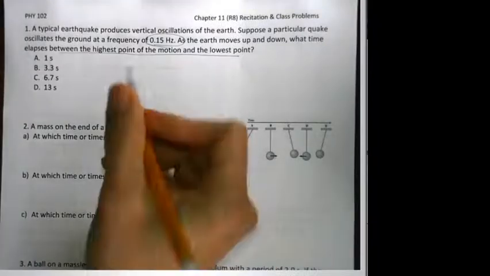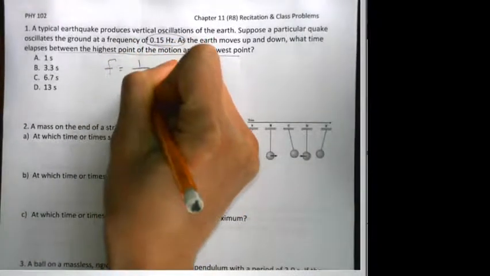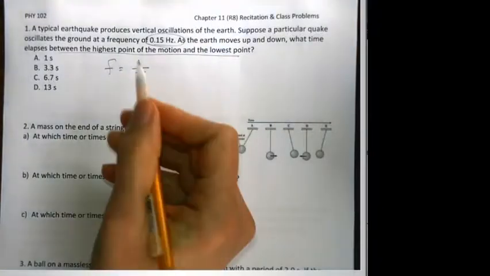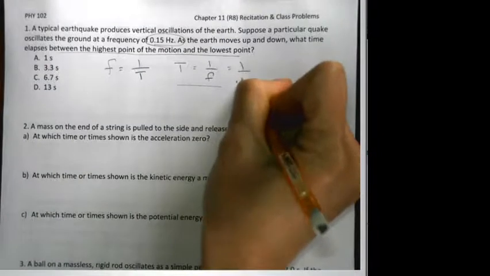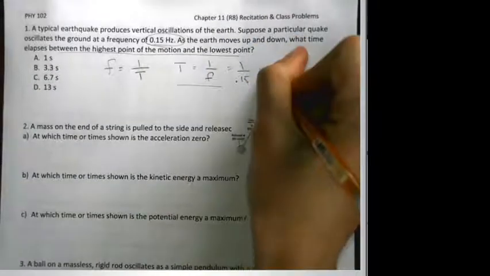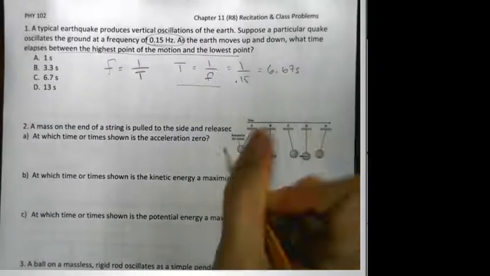Okay, so a typical earthquake produces vertical oscillations, and the frequency of this oscillation is 0.15 hertz. As the earth moves up and down, how much time elapses between the highest point of the motion and the lowest point of the motion? Okay, so we'll use the formula that relates frequency to period. Frequency is 1 over period, or period is 1 over f. We'll use this version, so it's 1 over 0.15, which is 6.67 seconds. That's the period.